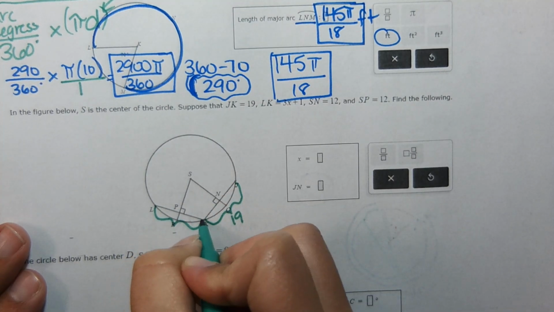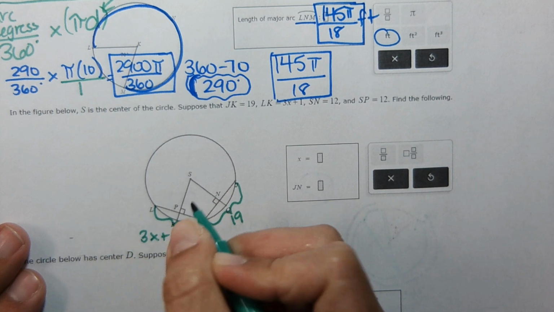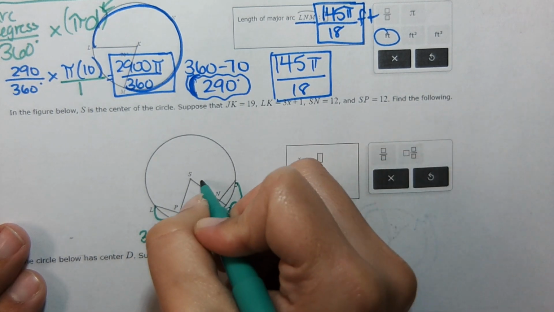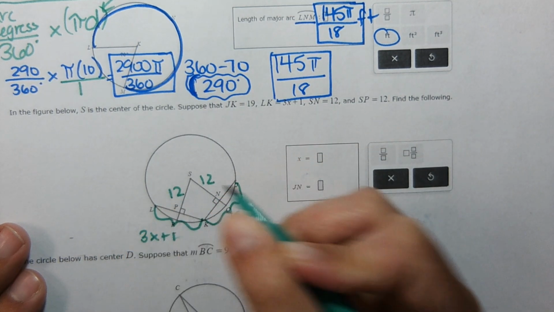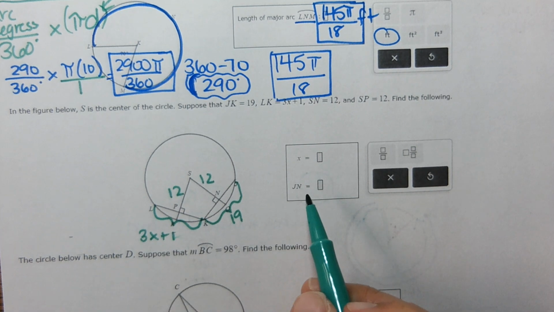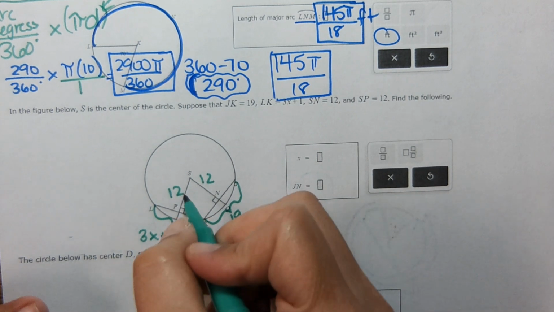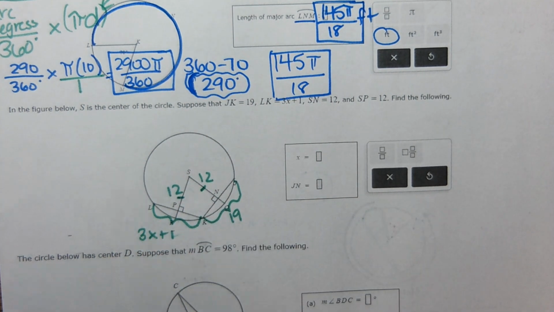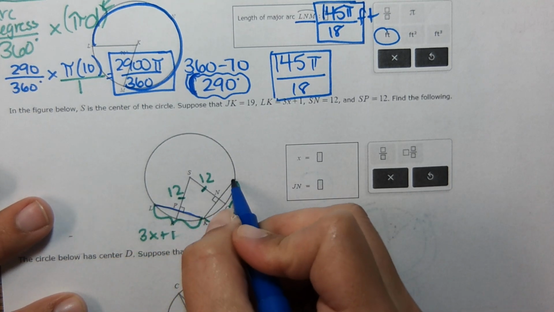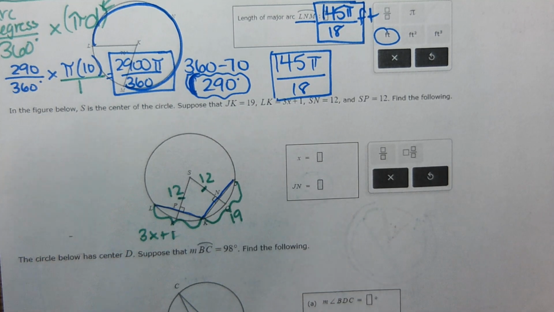LK, this length, is 3x plus 1. SN is 12, and SP is 12. Find the following. We need to find x first. Since these segments are the same length, that means that this chord is equal in length to this chord, and we can set these two things equal.